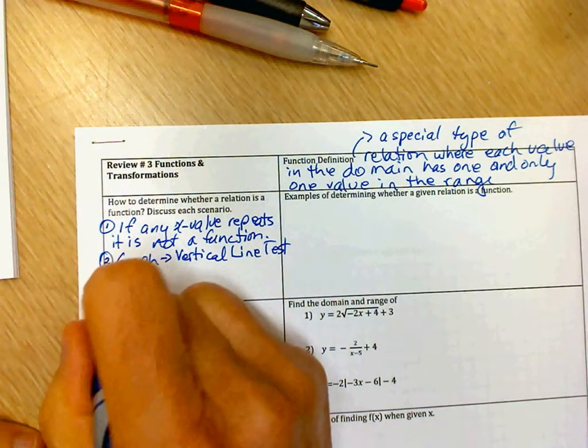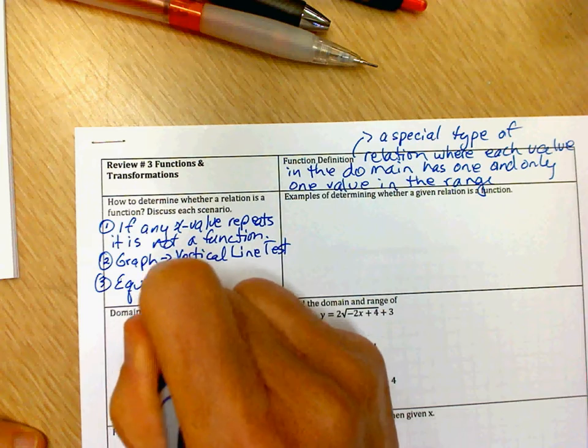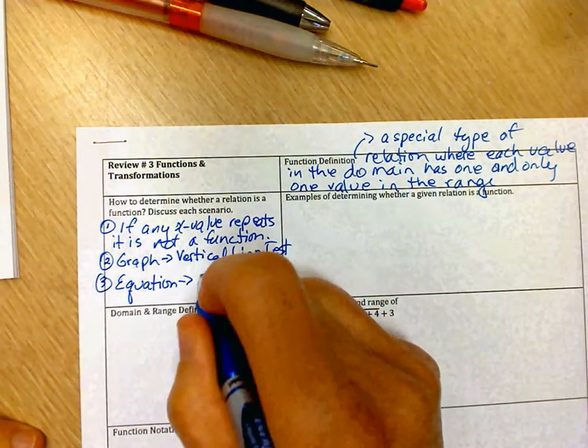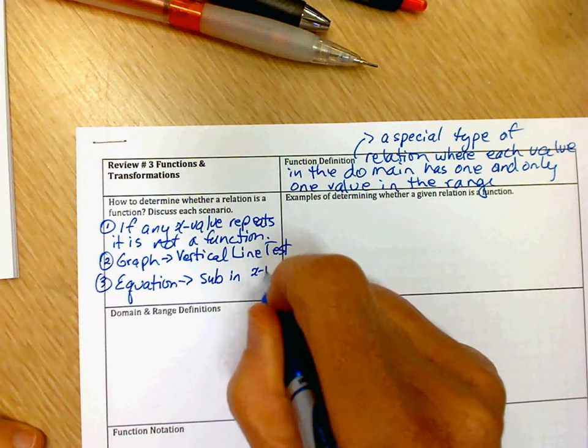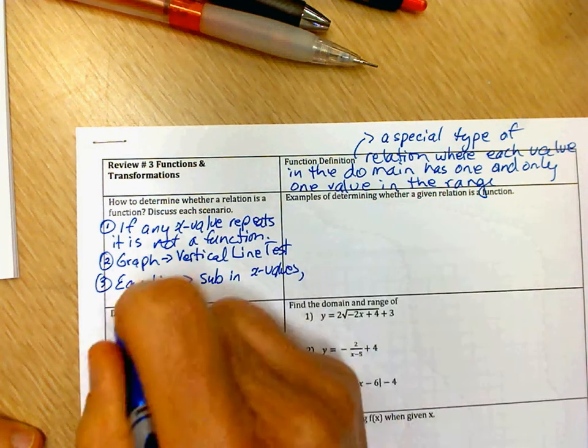Third, if your function is presented to you as an equation, well, we sub in the x values. You can try 1 or 2, and see how many y values you get.